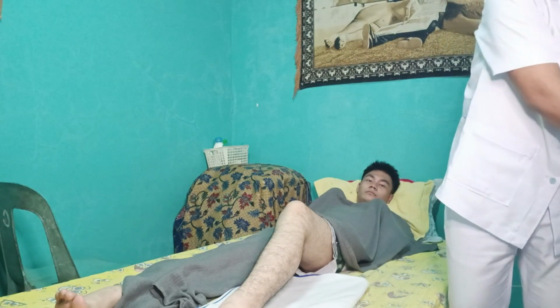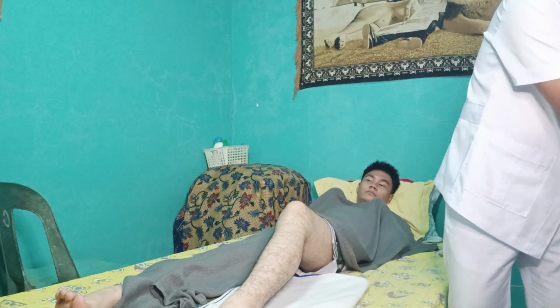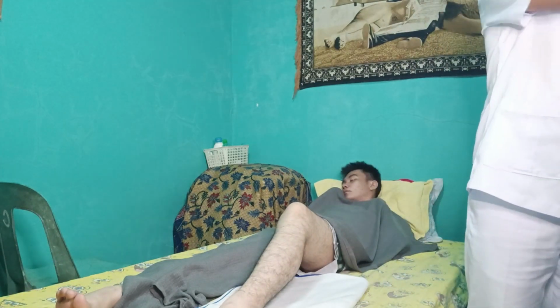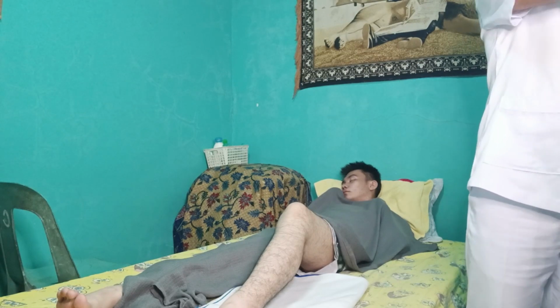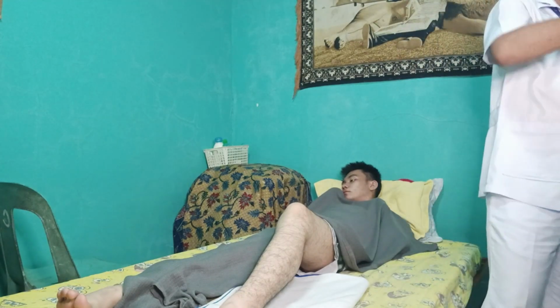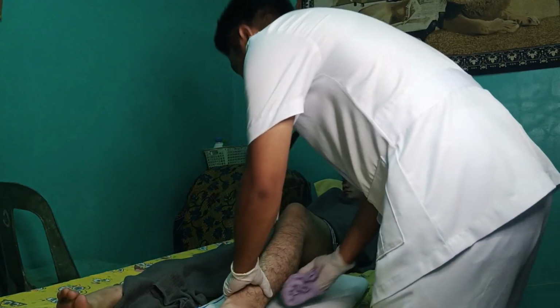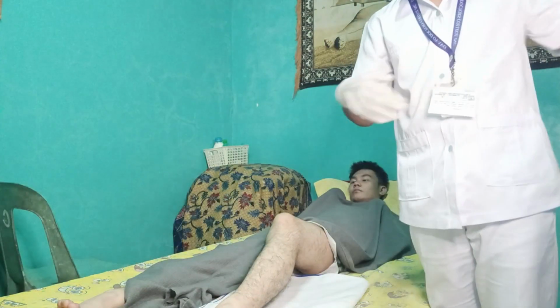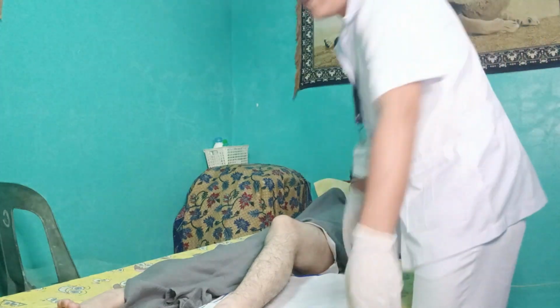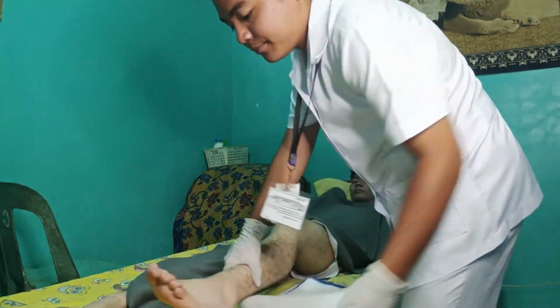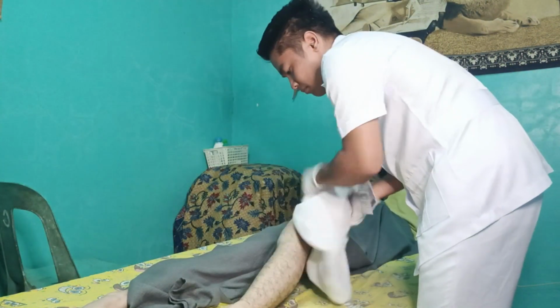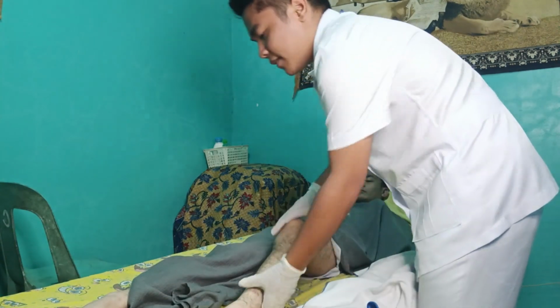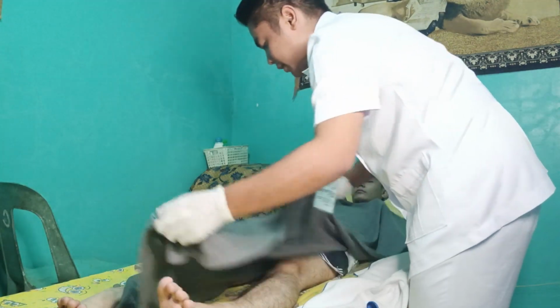So let us first make a bath mitt. Then rinse. Then pat dry. Okay, then cover the body part.